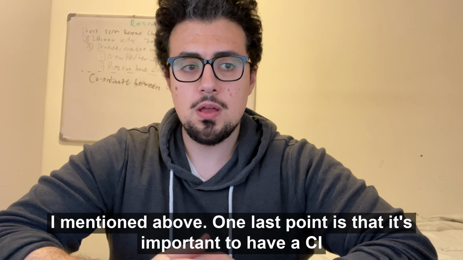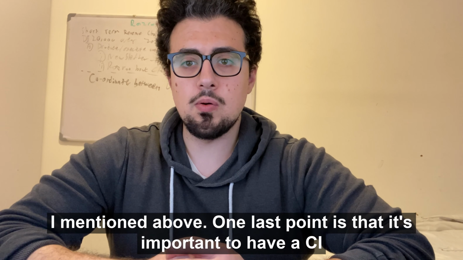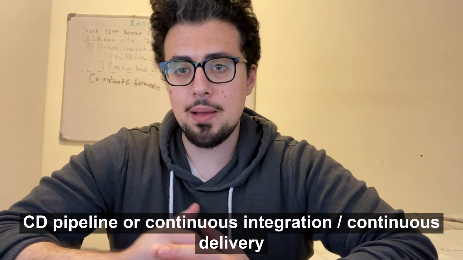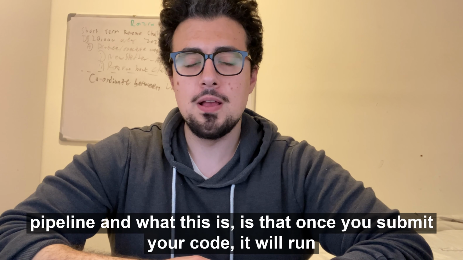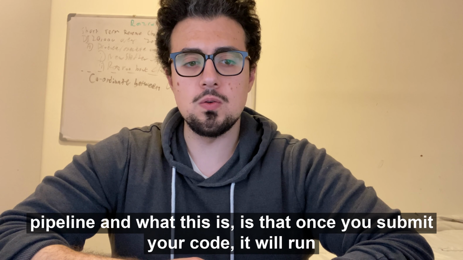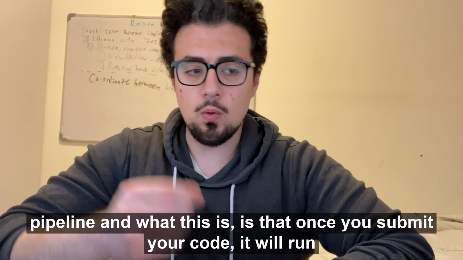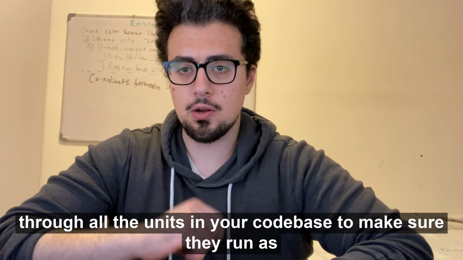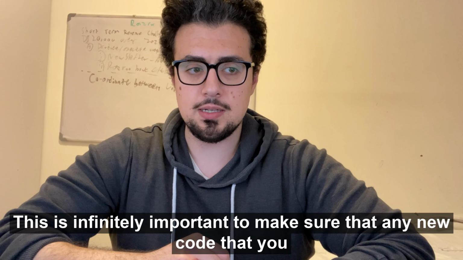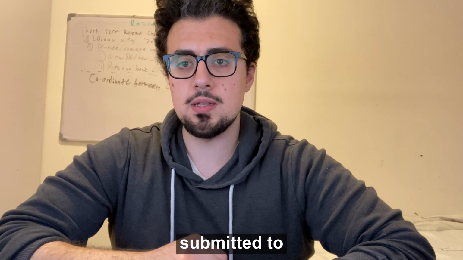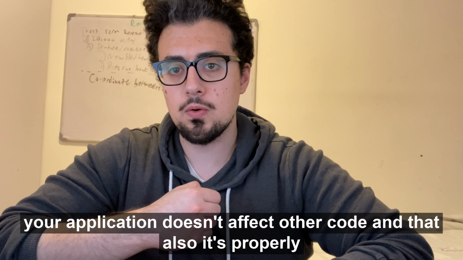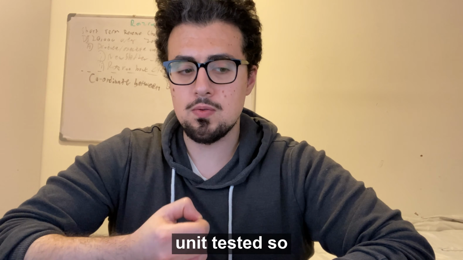One last point is that it's important to have a CI/CD pipeline, or a continuous integration, continuous delivery pipeline. What this is, is that once you submit your code, it will run through all the unit tests in your code base to make sure they run as expected. This is infinitely important to make sure that any new code that you submit into your application doesn't affect other code, and that it is also properly unit tested.